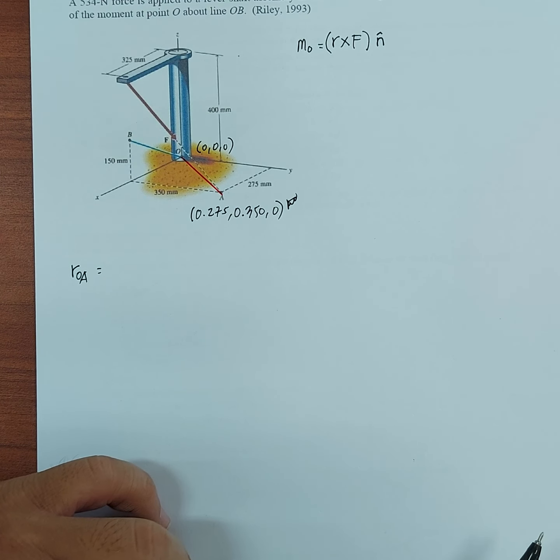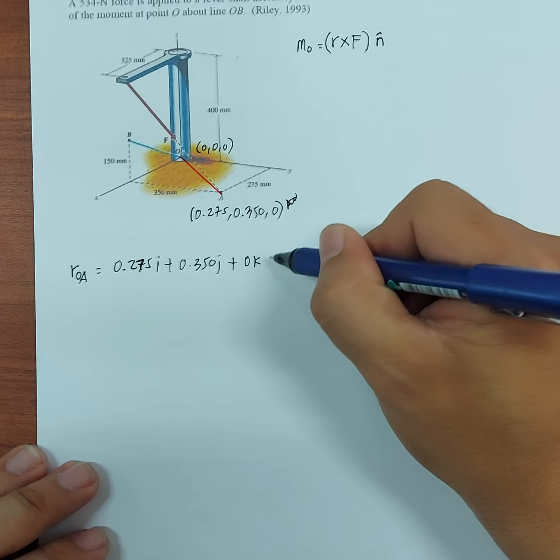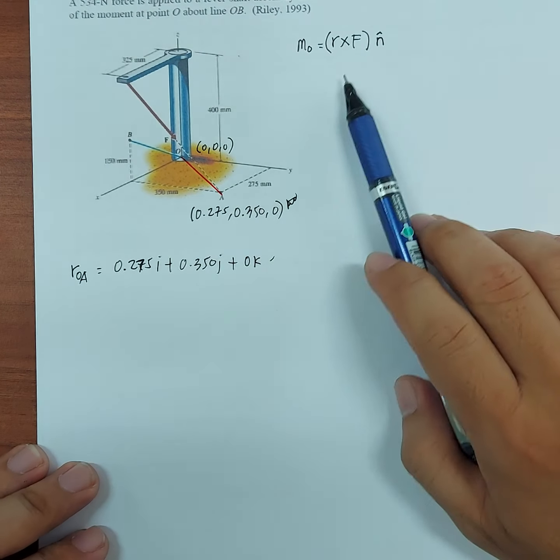Okay, so head minus tail, head minus 0. So, that is 0.275i plus 0.350 minus 0 is 0.350j. And then, wala siyang K, so 0. Okay, so, okay na tayo sa ROA.